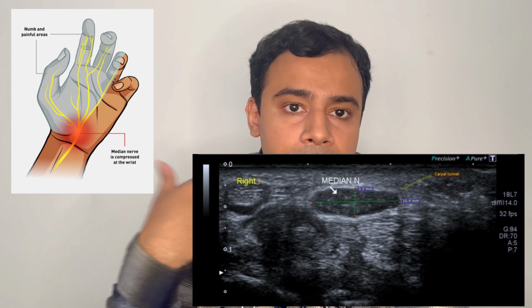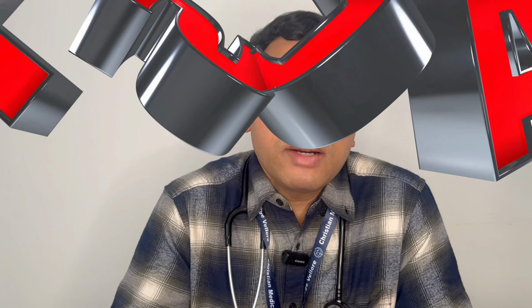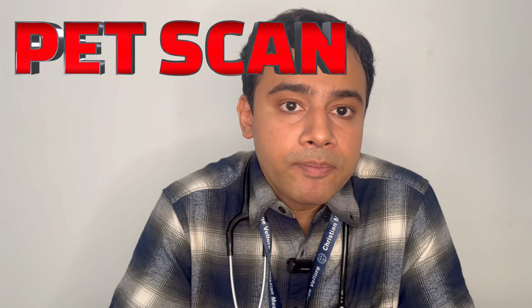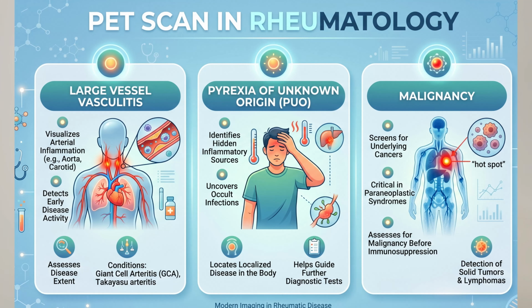Okay, then we have a bit more advanced imaging modalities that we use in some diseases, like your PET scan. PET scan is your positron emission tomography. Okay, so PET CT we use for diagnosis of large vessel vasculitis. Then in the evaluation of PUO, PUO is pyrexia of unknown origin or fever of unknown origin. Okay, then also for diagnosis of underlying malignancy we do use PET CT scan.